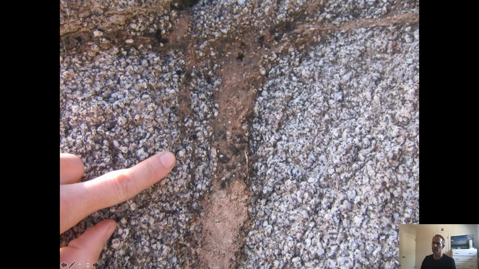So again, this is granodiorite. It has some quartz in it. It has some plagioclase feldspar and some more mafic minerals, and the feldspars are breaking down and turning into clays. Okay, so there's various degrees of weathering, but again, it primarily occurs in the cracks and then propagates out from there.